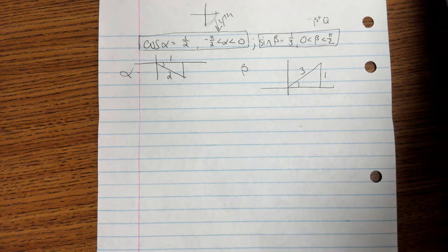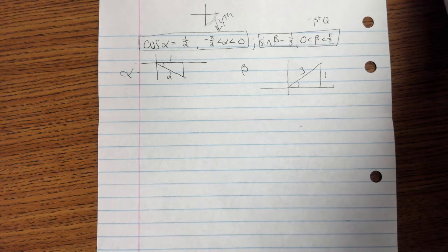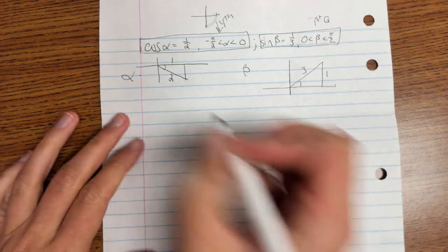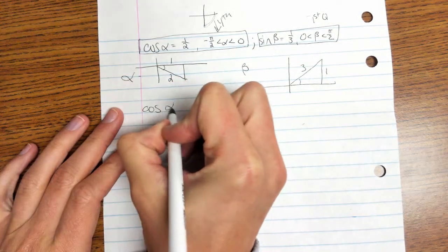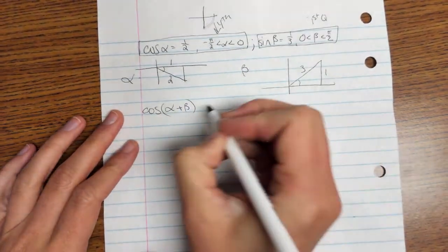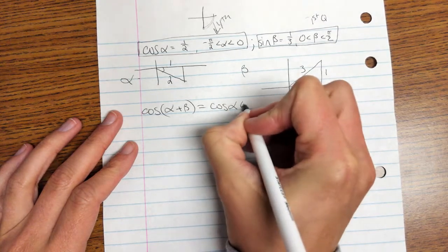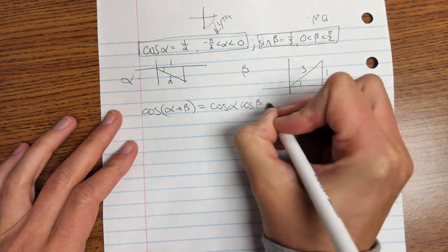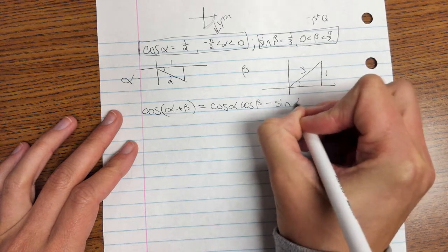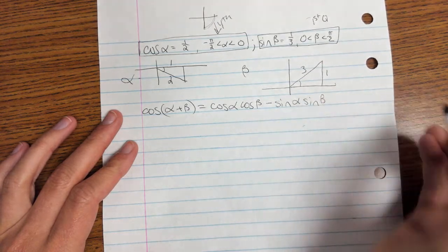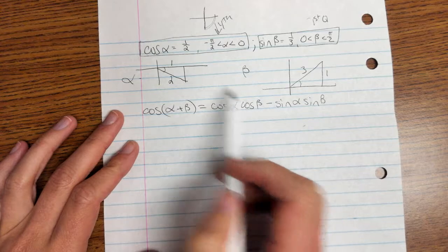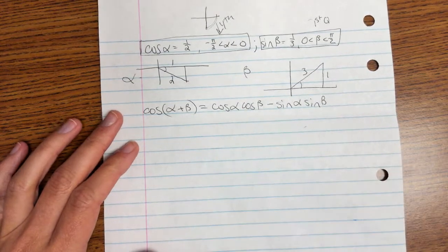What we want to actually find from this problem is cosine of A plus B and cosine of A minus B. So we'll start with cosine A plus B. What we're going to need is cosine of my first times cosine of my second minus sine of my first times sine of my second. So with this formula, I'm going to need my other two legs of the triangle.